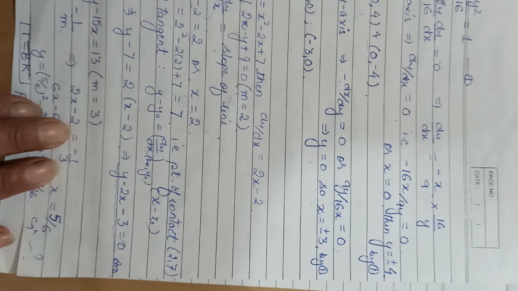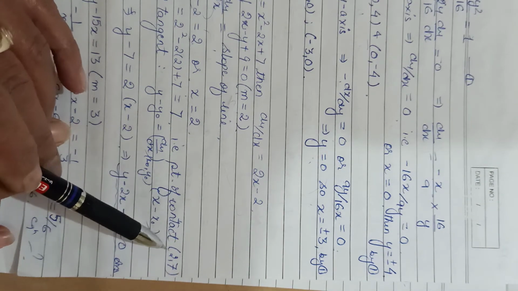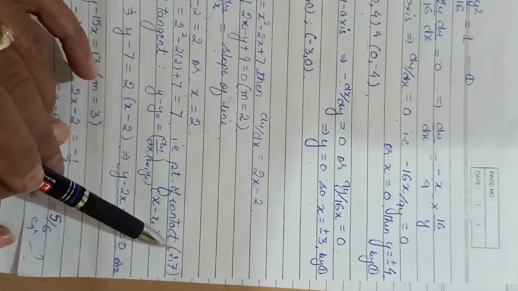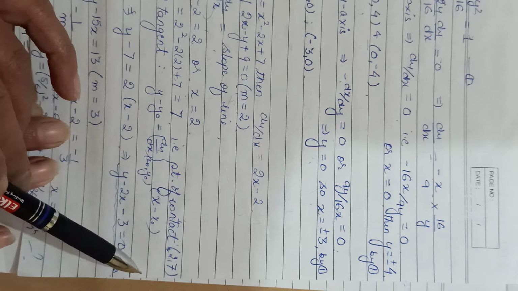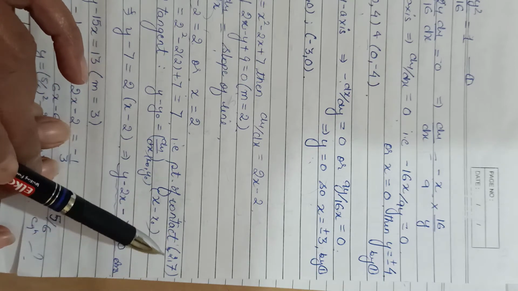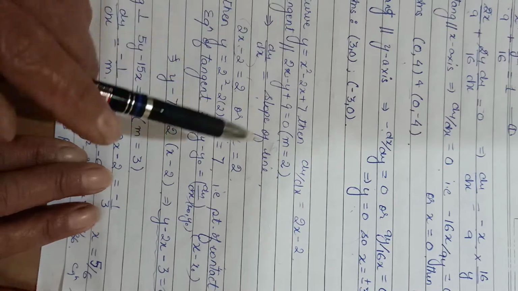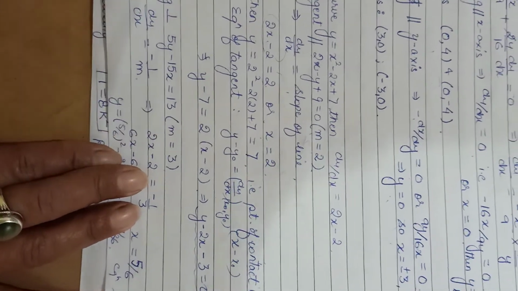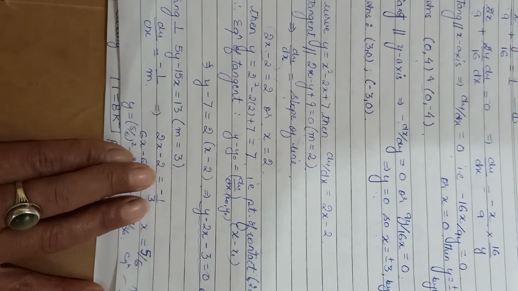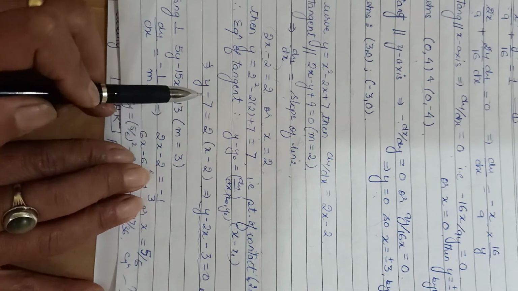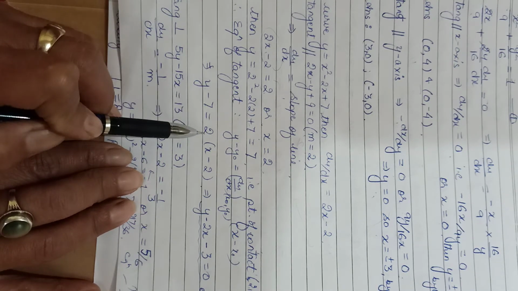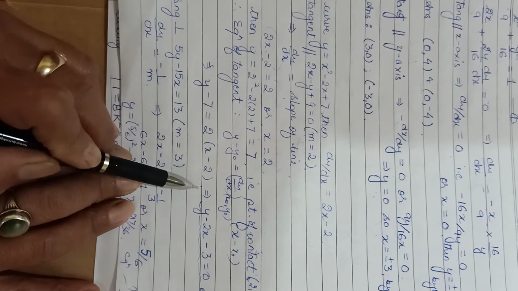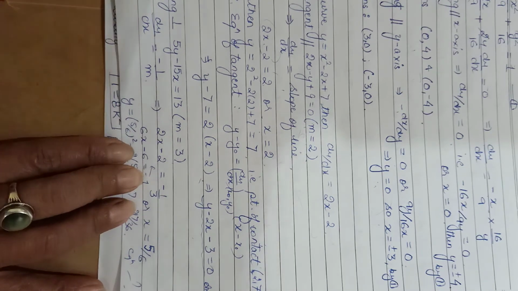So the equation of any line at this point, and if we are talking about the tangent at a particular point, that would be the point of contact, would be y minus y0 is equal to m (m ki jagah aa jata hai) dy by dx, times x minus x0. So by that formula, the equation of this tangent is coming out to be y minus y1 is equal to the slope, which was 2 (dy by dx), times x minus x1. Solving it, that's your answer.